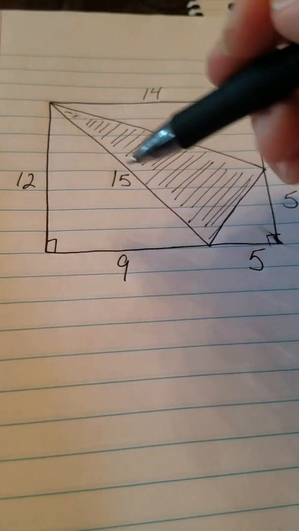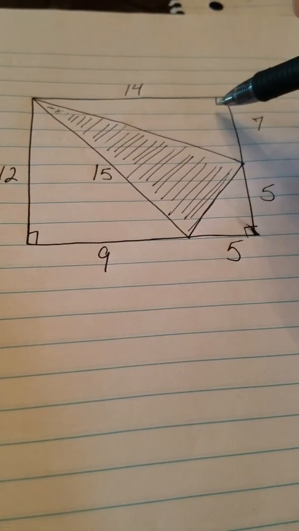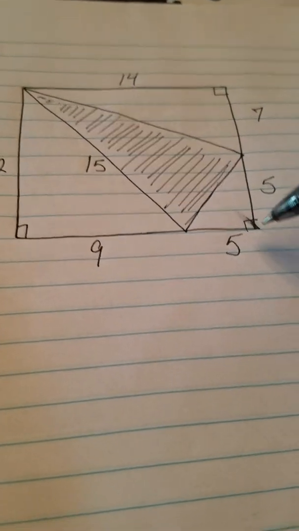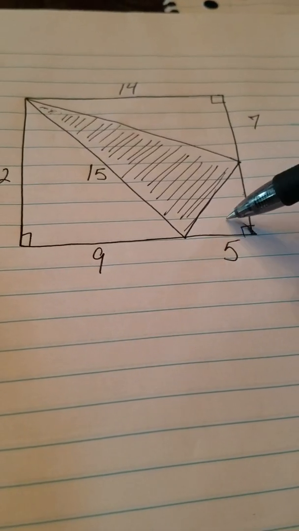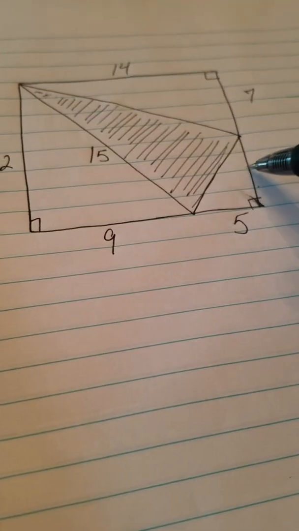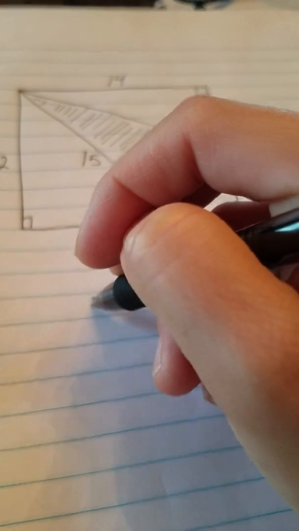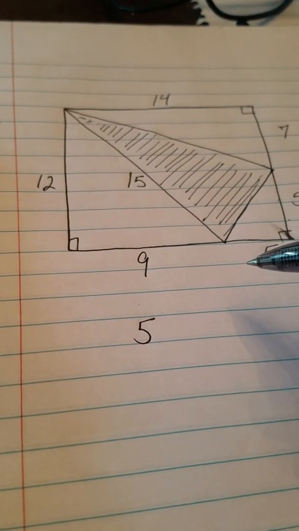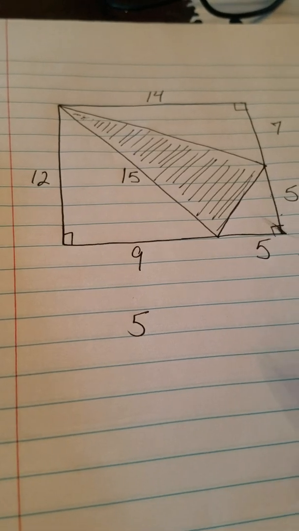Well, we know we have a rectangle, so since it's a rectangle, we know that we're going to have 4 right angle corners, so I drew in 3 of them. So that means that if this is a right angle, that means that this is a right triangle. So on this one, I'm looking to find the hypotenuse. So let's see if we can find the 3 sides of the triangle, and then if we plug it into our Pythagorean theorem, we can see if it's a right triangle.